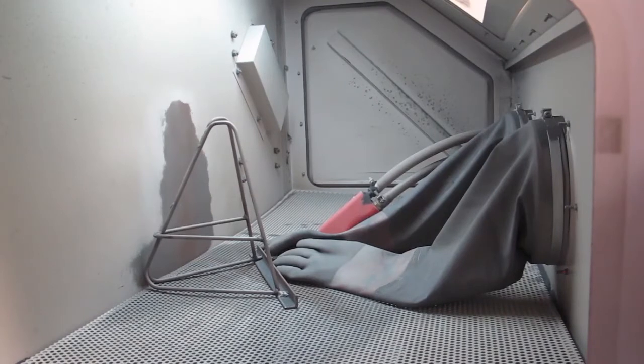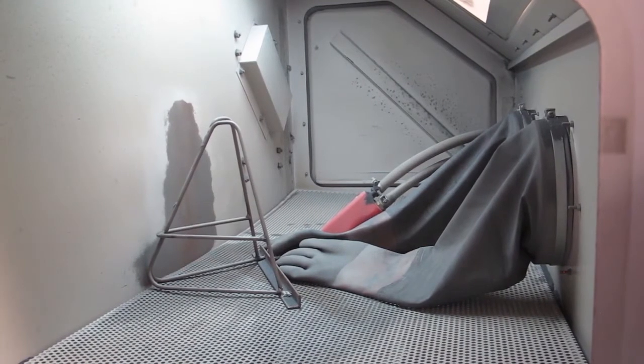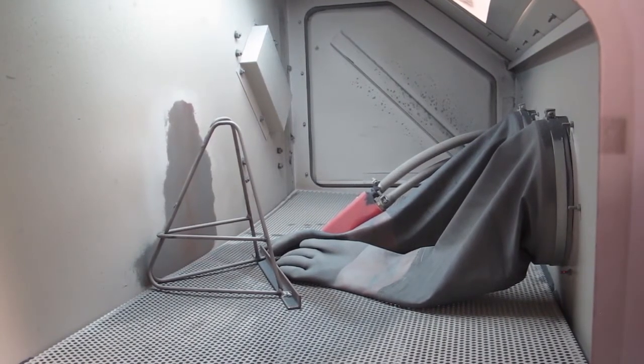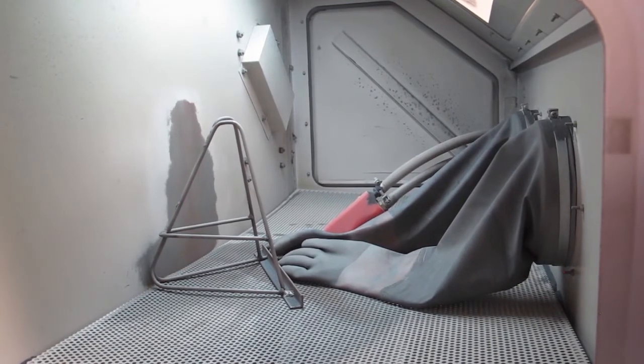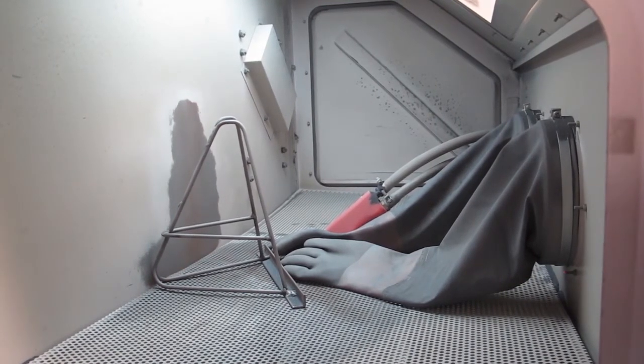If you've never seen the inside of a sandblast cabinet, this is what they look like. I made a little stand to put my tiles on because it gets pretty tiring on your arm holding a granite tile up all the time while you're blasting. I just put the tile in the cabinet. Now you can hear my compressor running outside.